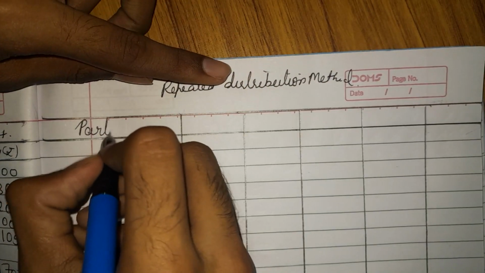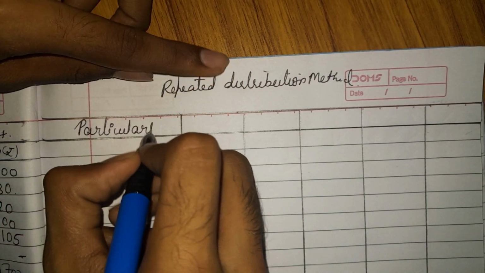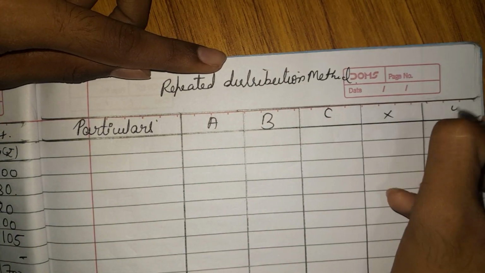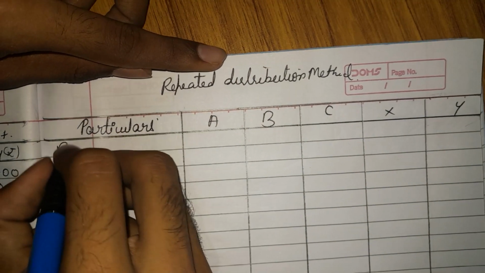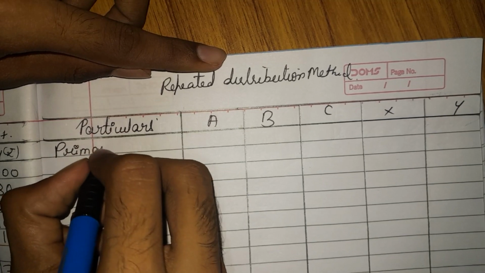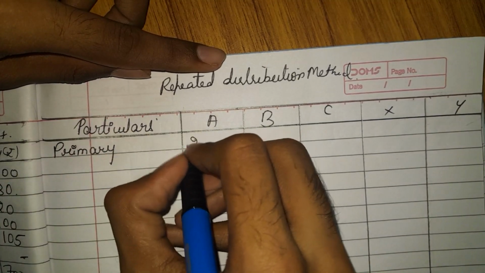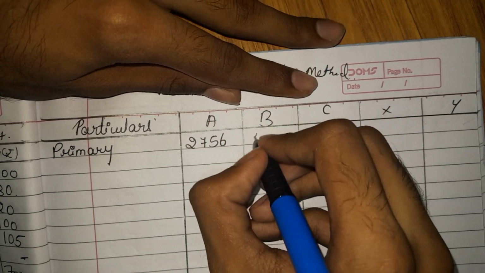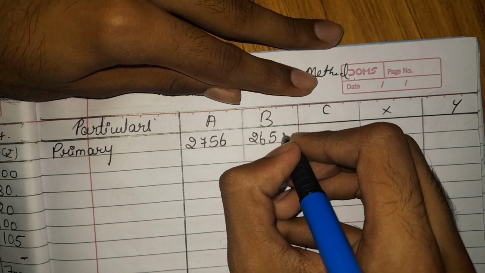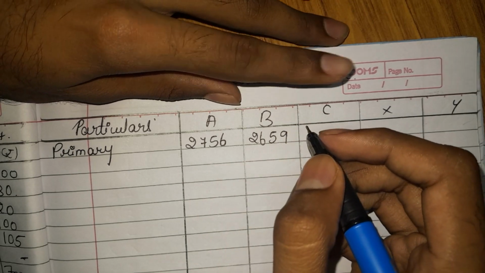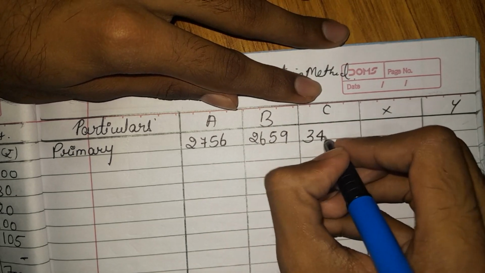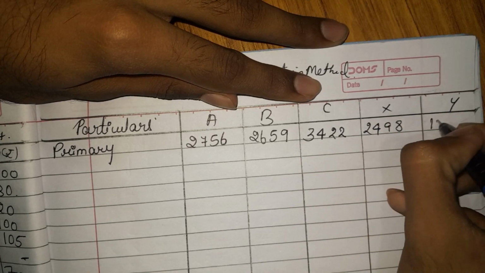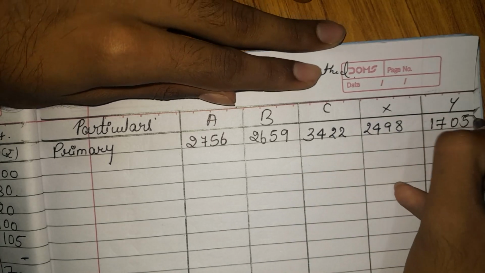First one will be particulars. Next we are having A department, B department, C department, X department and Y department. First always we need to write the primary overheads. Primary we have found out in our before table, that is 2756. B department is 2659. C department 3422. X department 2498 and Y department 1705.